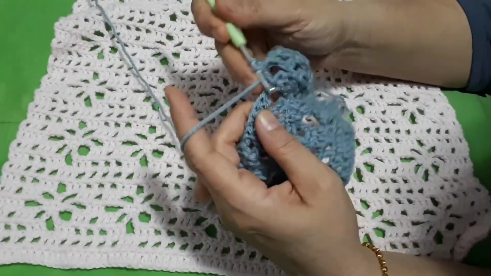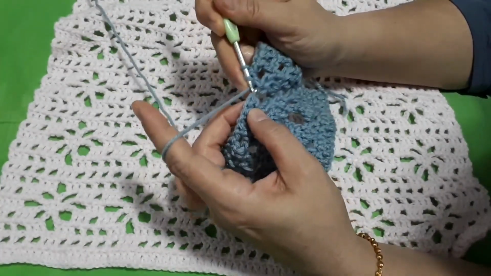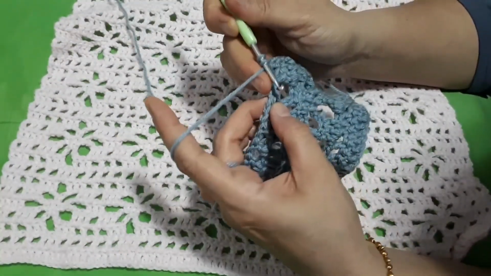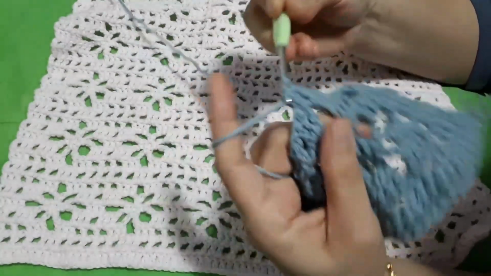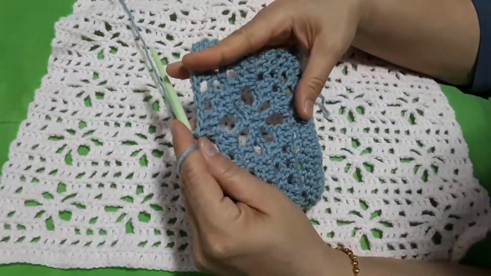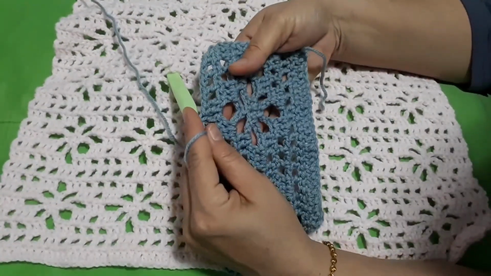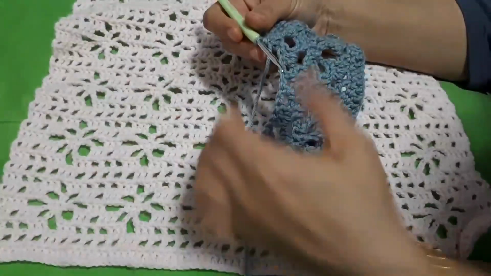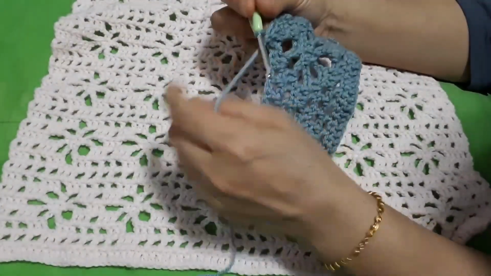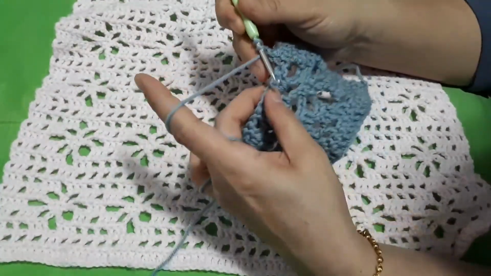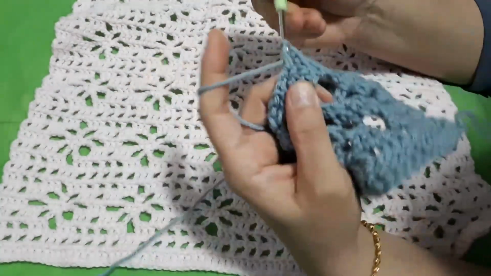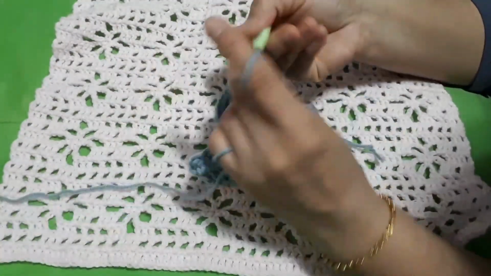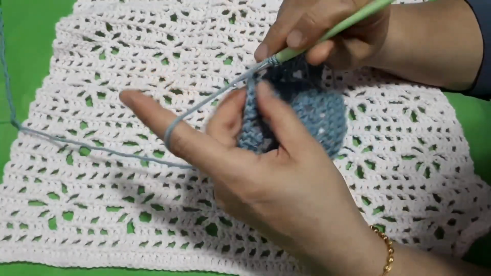Now you do 1 double crochet in this space. So you had this chain 1, so we will be doing 1 double crochet here and 1 double crochet in the next stitch. Now you get the proper shape of this flower. So now we'll have 5 empty squares here, and you know the procedure: chain 1, skip 1 stitch, double crochet, chain 1 and double crochet over the double crochet of the previous square.